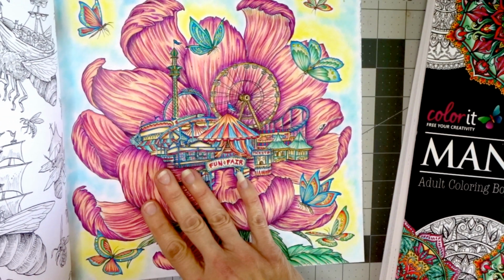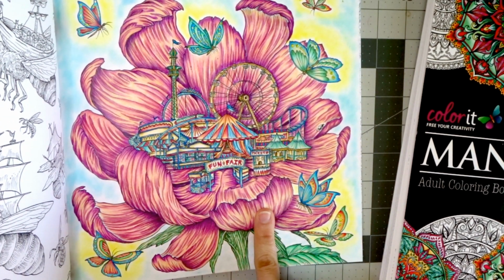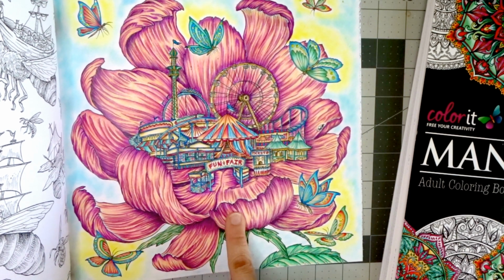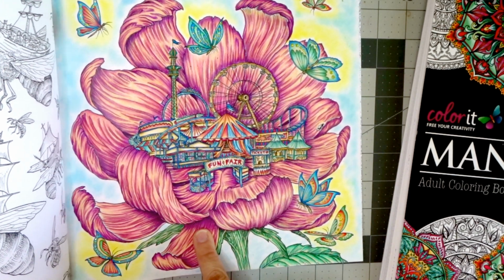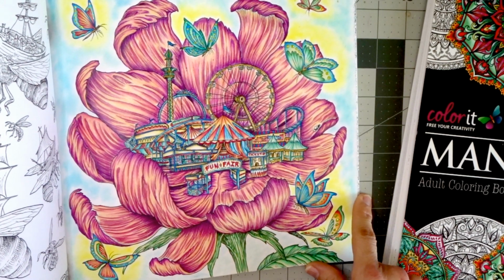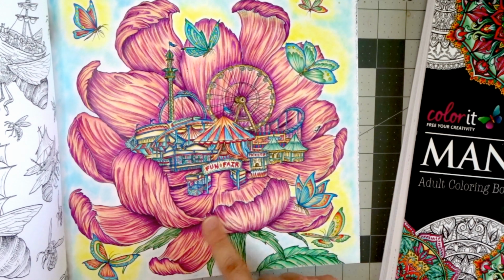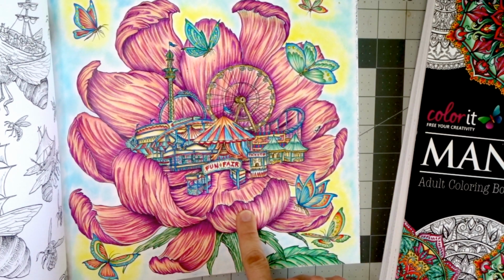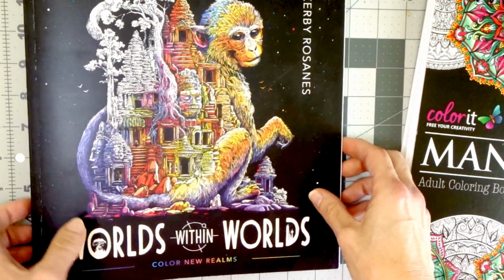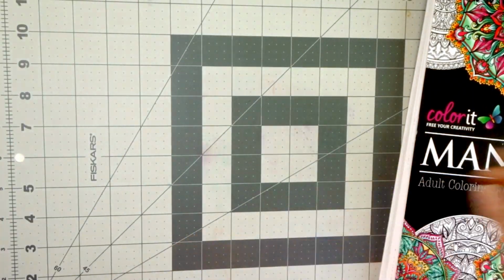Here's another page that I did, and this was actually a color along on my channel, and I'm not sure if I did an entire color along on this one. I'll have to go back on my channel and look and see, but I definitely did this for a color along with my Facebook group, and I love how it turned out. So that is Worlds Within Worlds by Kirby Rosannes.